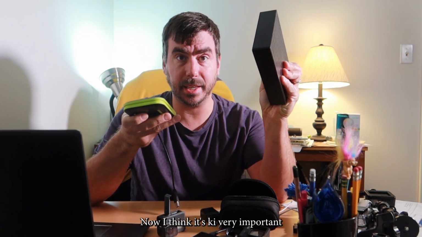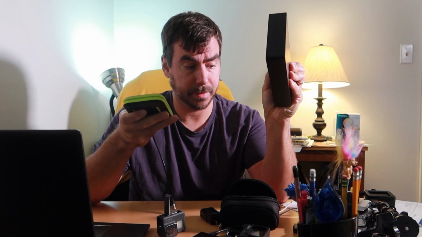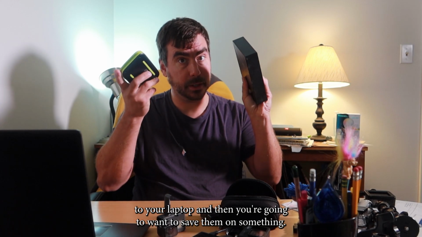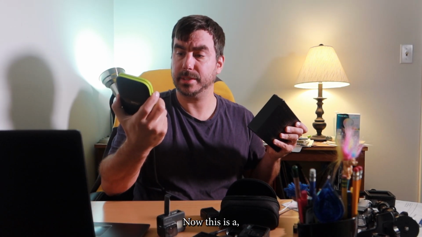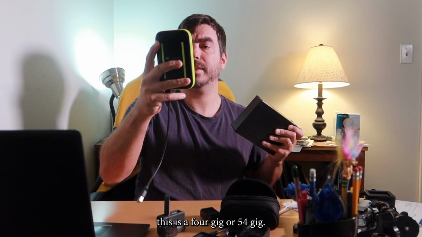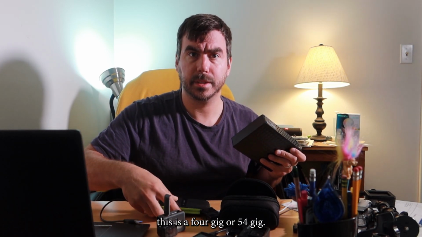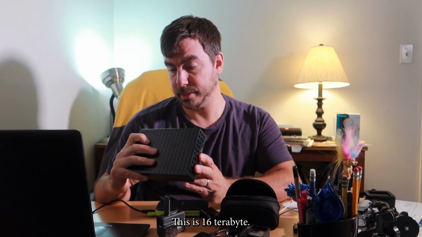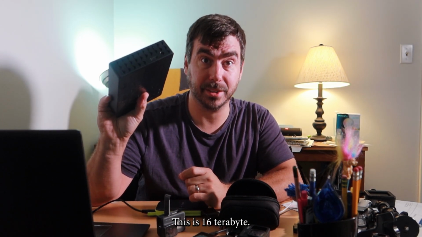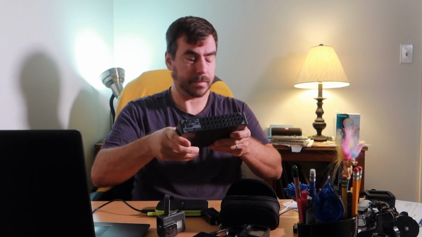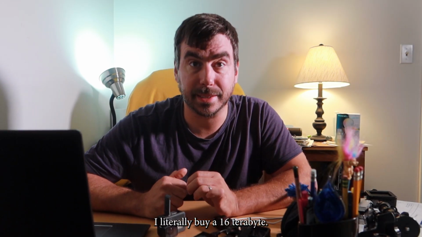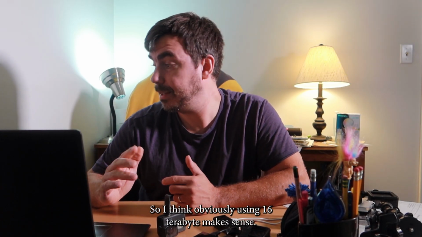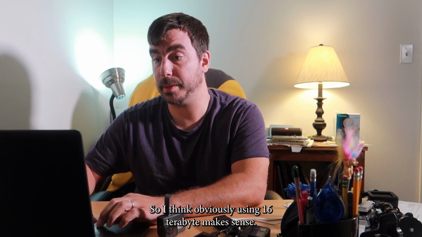Now I think it's key, very important, you're gonna first transfer them directly to your laptop, and then you're gonna wanna save them onto something. Now this is a 4 gig, or 4 gig is nothing, 4 terabyte hard drive. This is 16 terabyte. I literally buy a 16 terabyte twice a year. So I think, obviously, using the 16 terabyte makes sense.